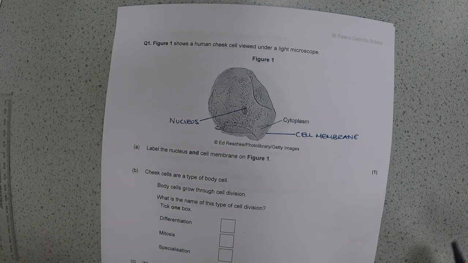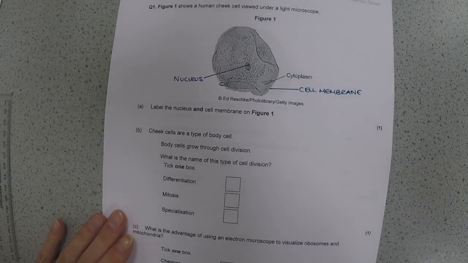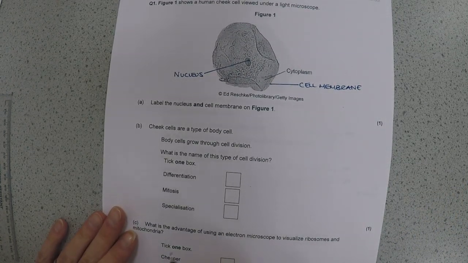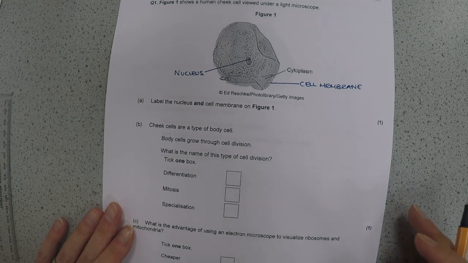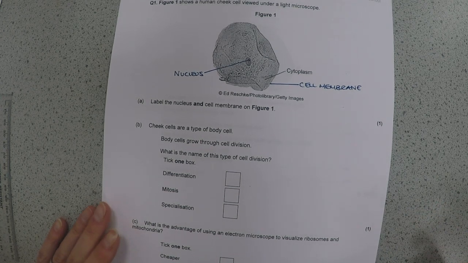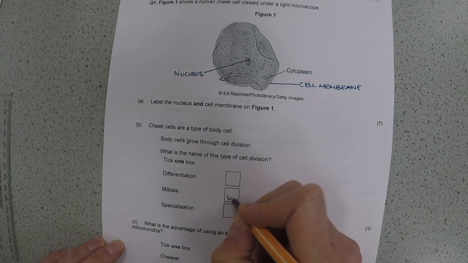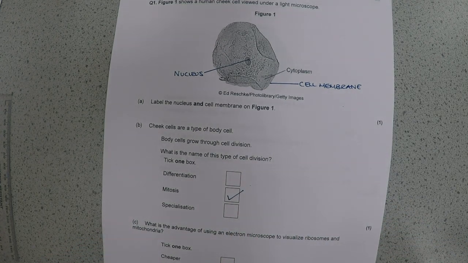Then the cheek cells are a type of body cell. Body cells grow through cell division. What is the name of this type of cell division? The answer is mitosis. Differentiation is when cells turn into a specialised cell. So it is not going to be differentiation.